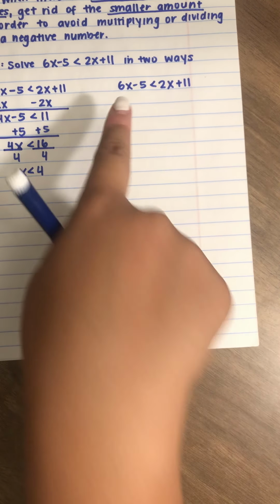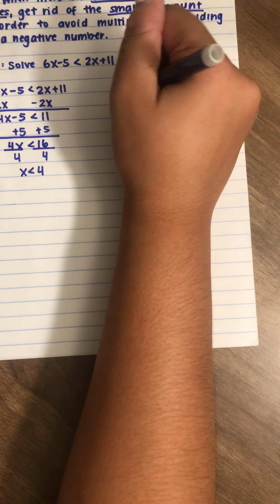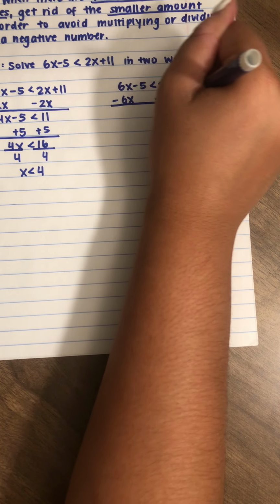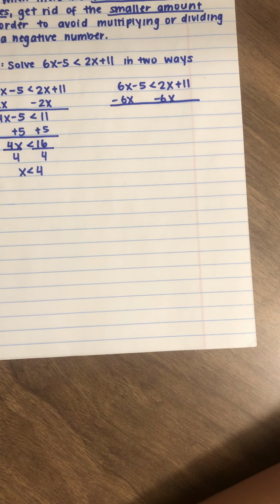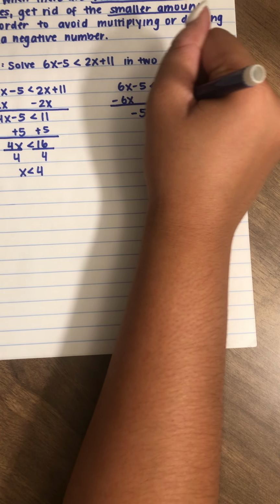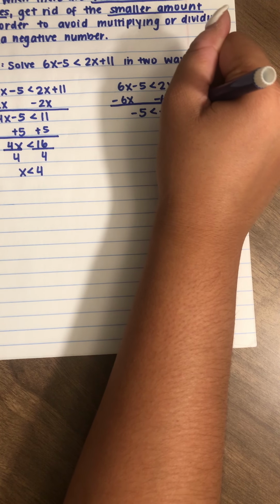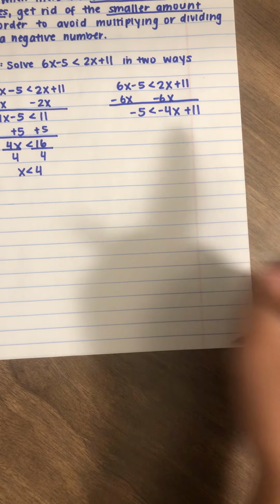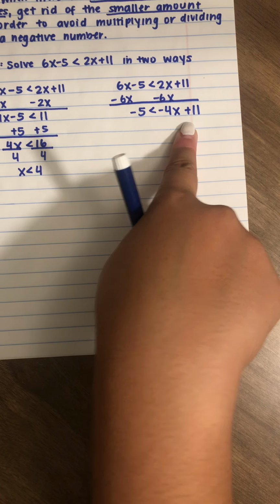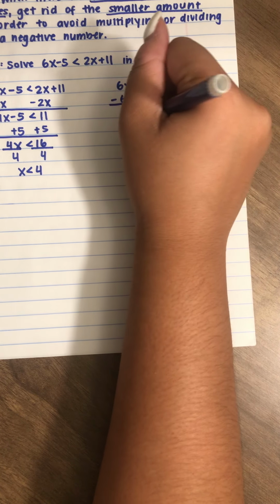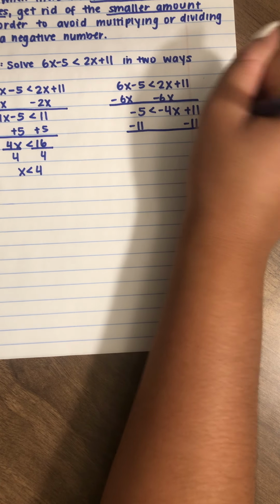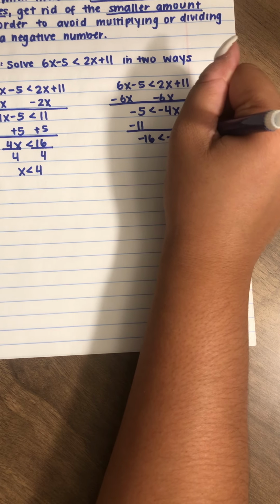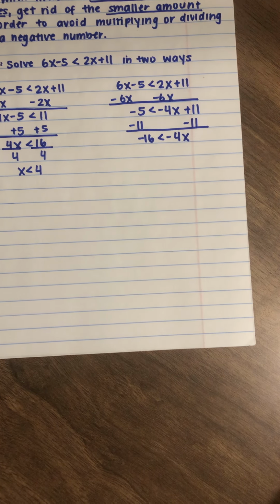Now let's look at what happens when we decide to eliminate our larger variable. In this example, I'm going to eliminate my 6x by subtracting 6x from both sides. That's going to give me negative 5 is less than negative 4x plus 11. Here I'm going to subtract 11 from both sides, and that's going to leave me with negative 16 is less than negative 4x.